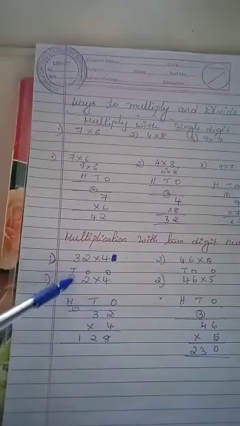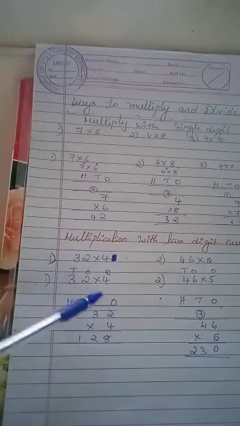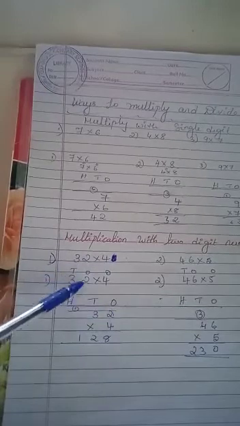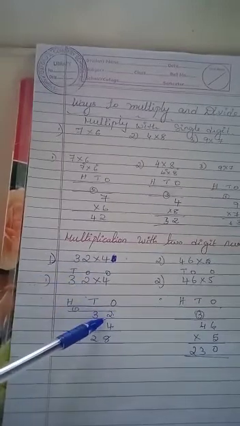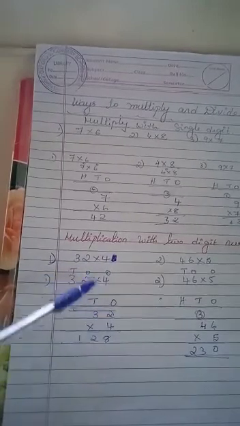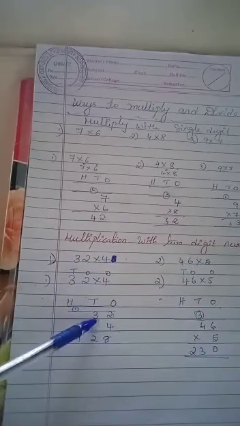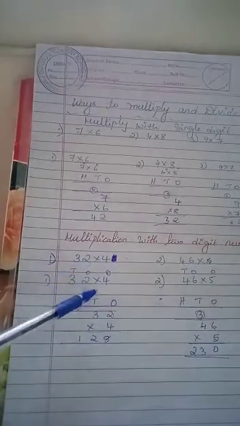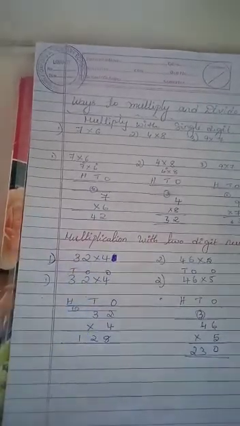Next, first you have to represent here 2 is in ones. This is separate. That is 32. The 2 is in what place? Ones place. 3 is in the tens place. And 4 is in what place? That is in a ones place. What sign do you have here? Multiplication.